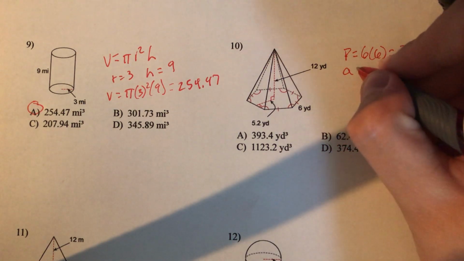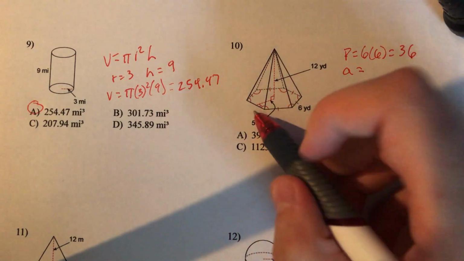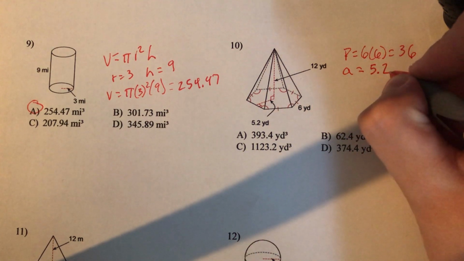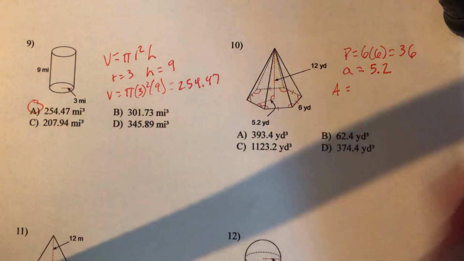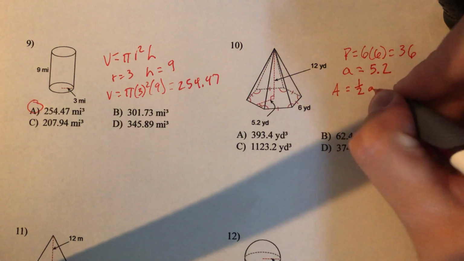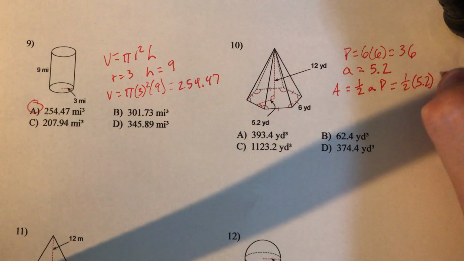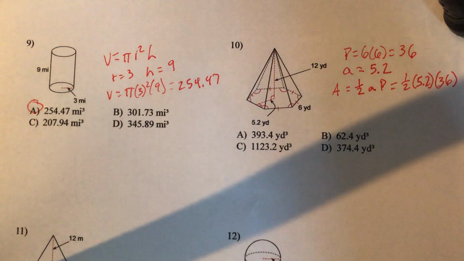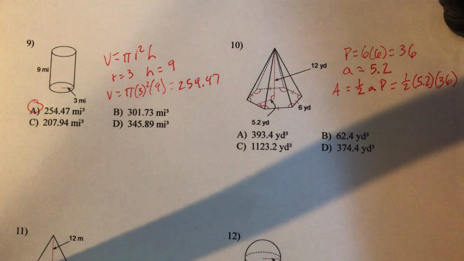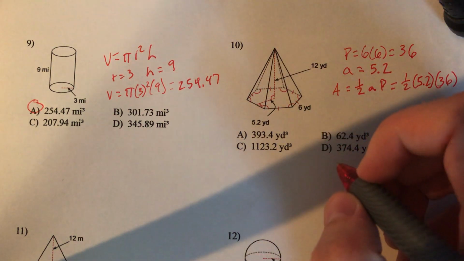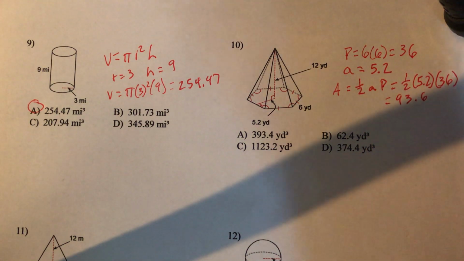And then our apothem, which is something else we need when we're finding the area of a polygon, is 5.2. All right, and so the area of a polygon, this is going to be on your formula sheet, is 1/2 our apothem times our perimeter. So 1/2 times 5.2 times 36. All right, and I'll put that in my calculator, and I should get 93.6 for the area of my base.